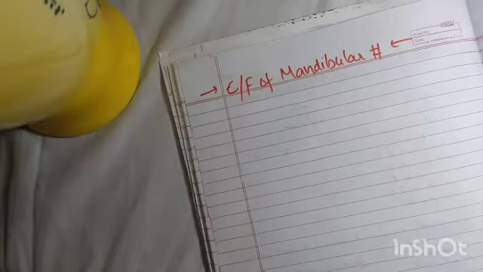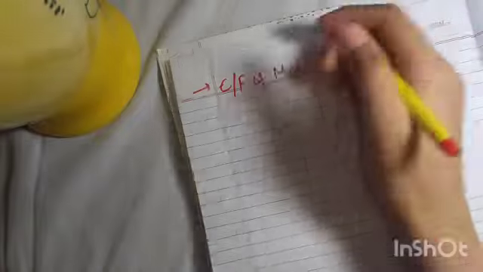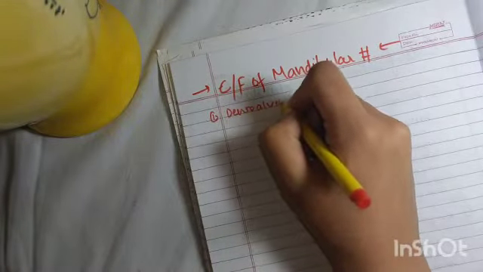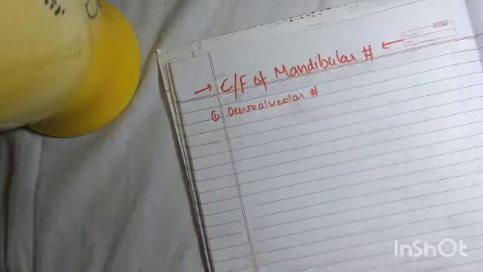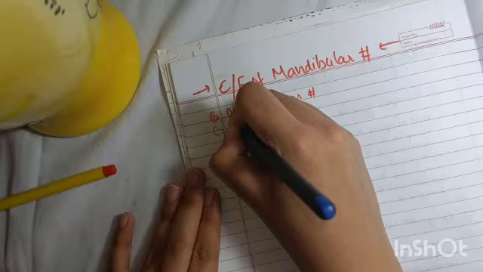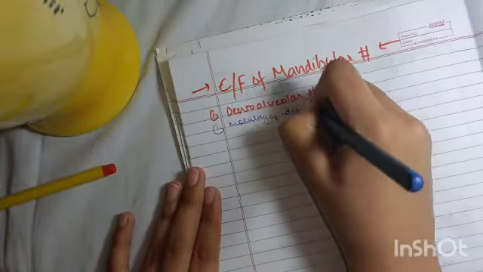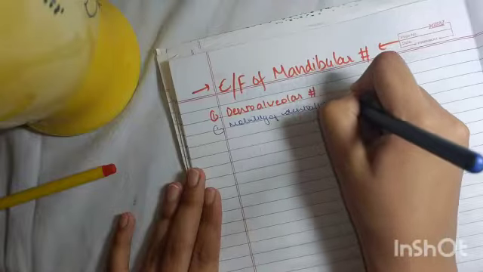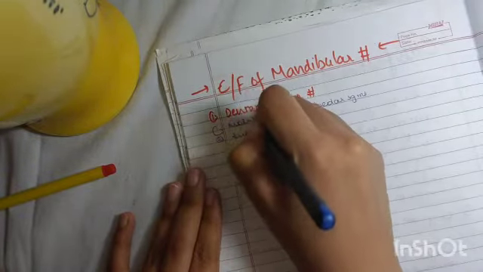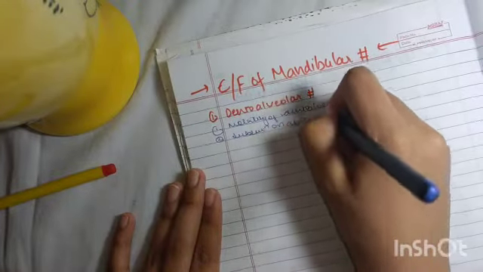In this video, we'll discuss various clinical features of mandibular fractures. So first of all, we'll start from the dento-alveolar fractures. Now, what happens is there is mobility of dento-alveolar segment. Then there is subluxation or avulsion of teeth.